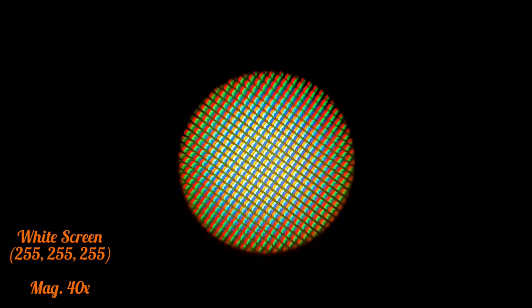Let's check out some other colors, shall we? You are now looking at a red screen. As you can see, it has an RGB value of 255, 0, and 0. This is because red is already a primary color and does not need other colors to simulate.